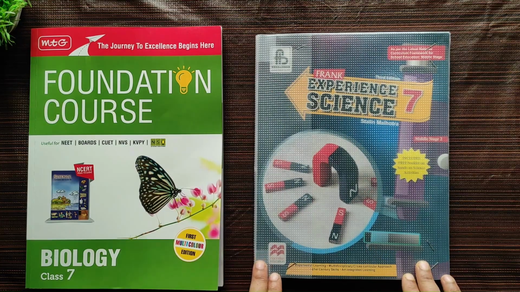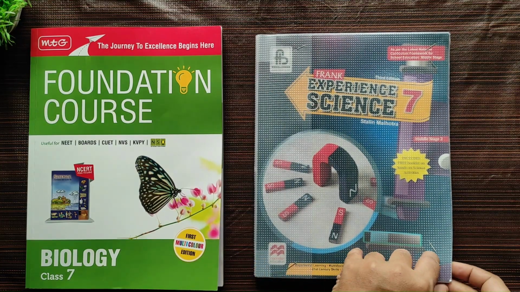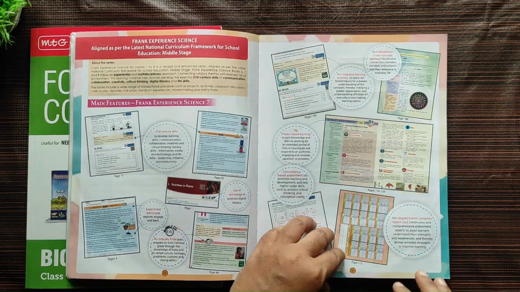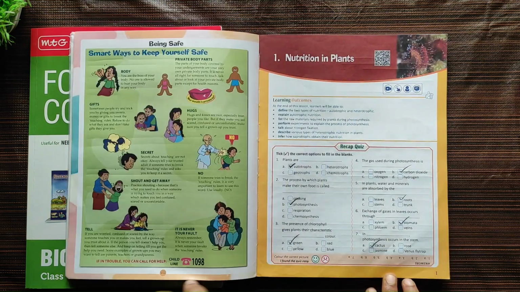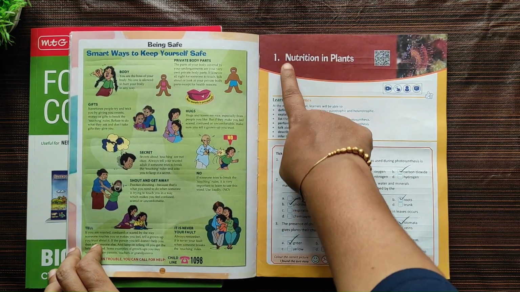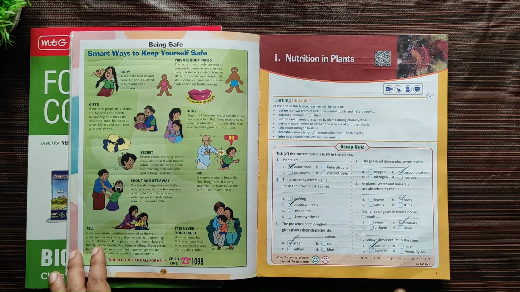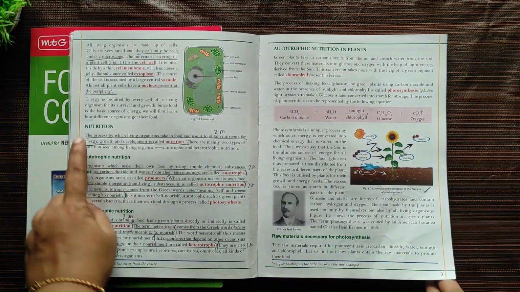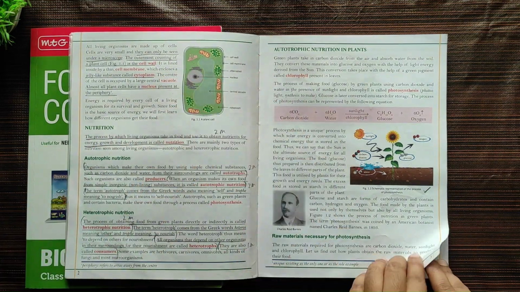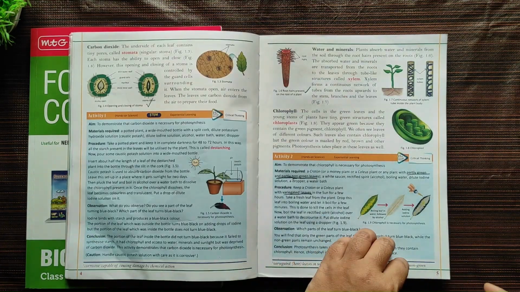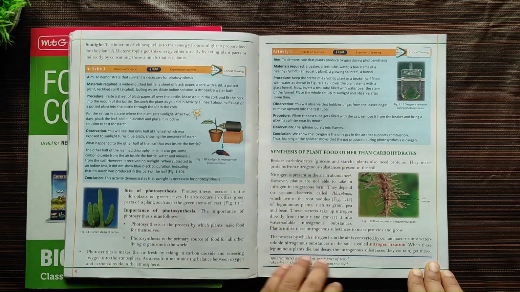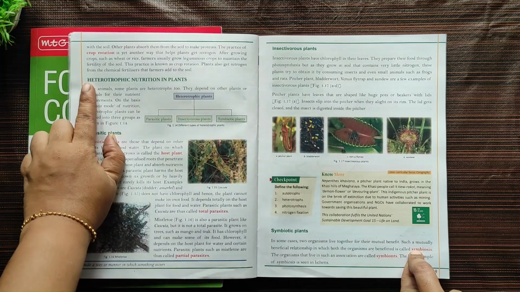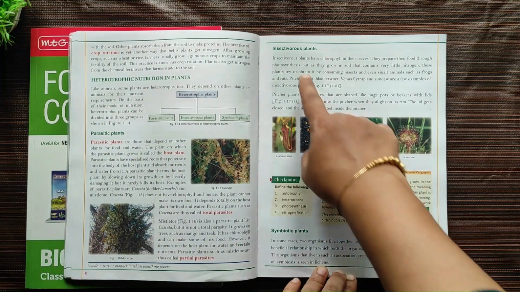Let's first brush through the textbook to compare the topics covered there with the Foundation Course book. Topics covered are nutrition, autotrophic nutrition, heterotrophic nutrition, photosynthesis, synthesis of plant food other than carbohydrates, parasitic plants, insectivorous plants, symbiotic plants, and saprotrophic nutrition in organisms.